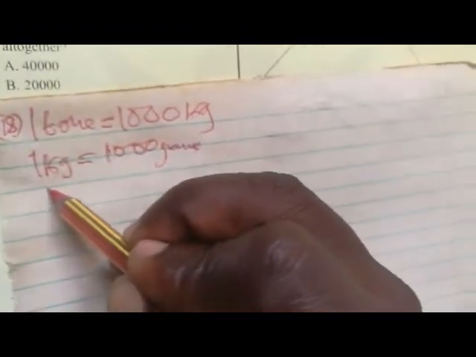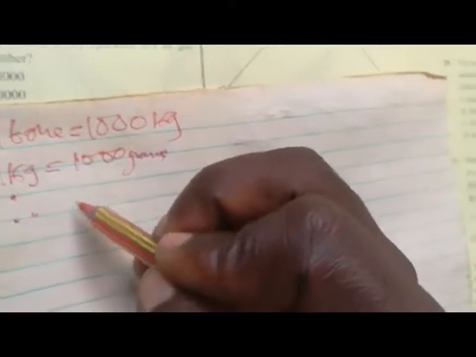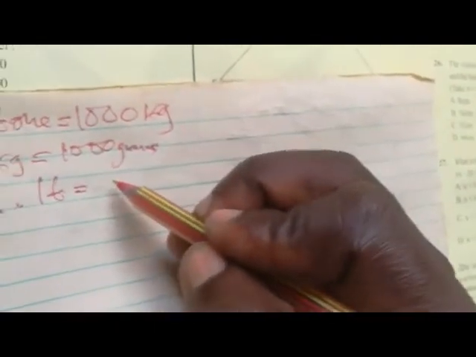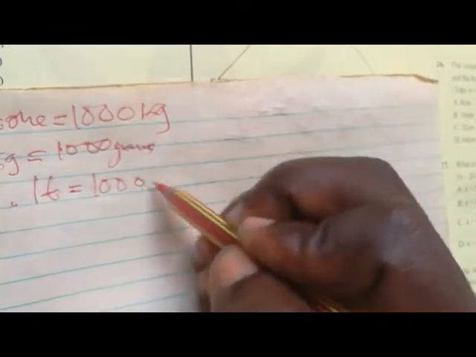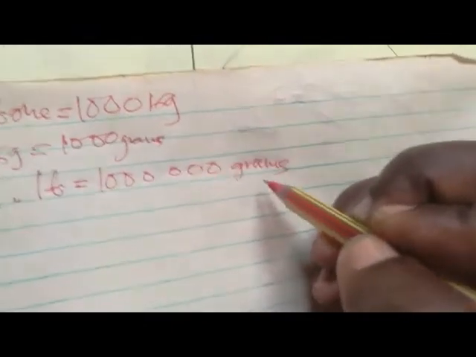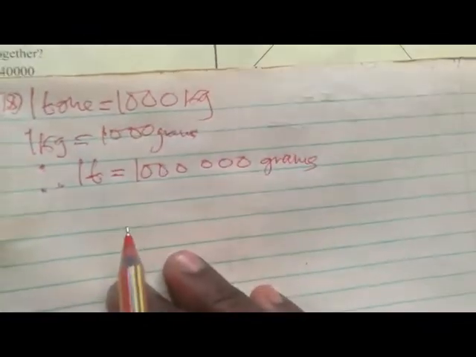Therefore 1 ton is equivalent to 1 million grams.